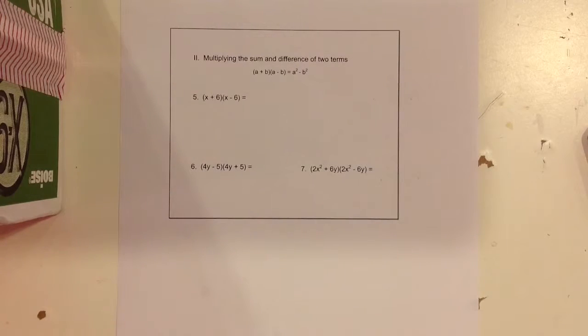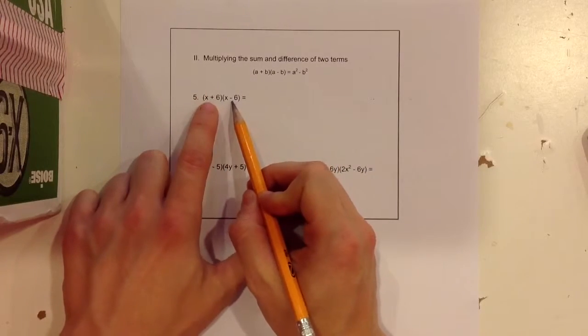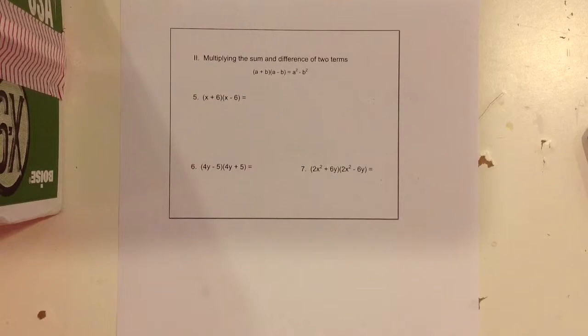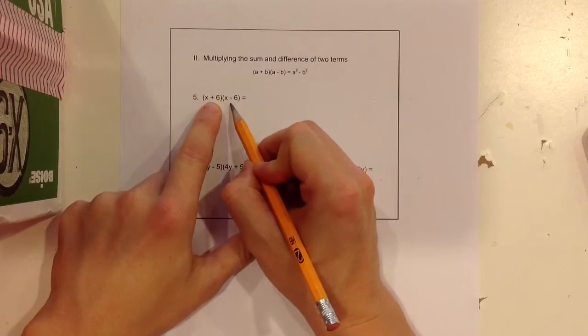Okay, on this one we're multiplying the sum and the difference of two terms. Now this is not the same. On the page before we had a binomial squared. This is already in product form and it's not the same thing. One's a plus and one's a minus, so this one's going to have different things occurring. It's still a special product, but it's not the same thing as having the same exact thing times itself.